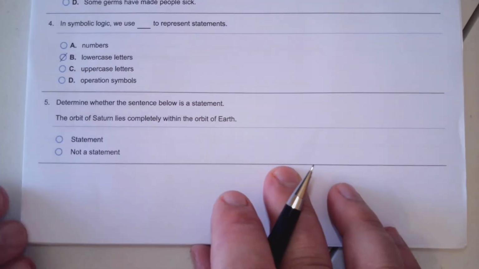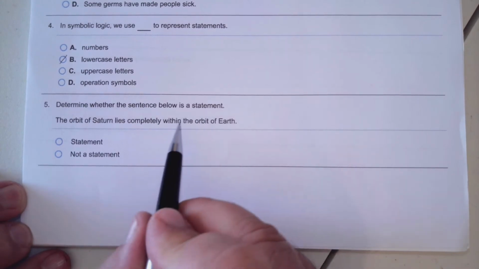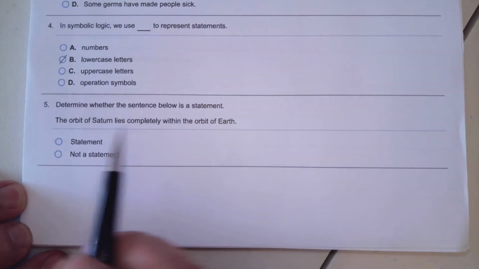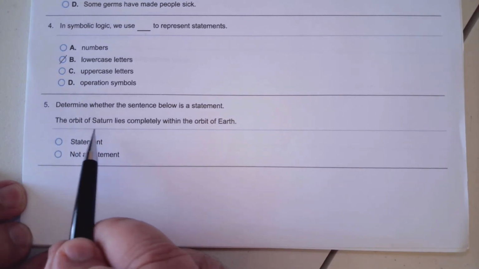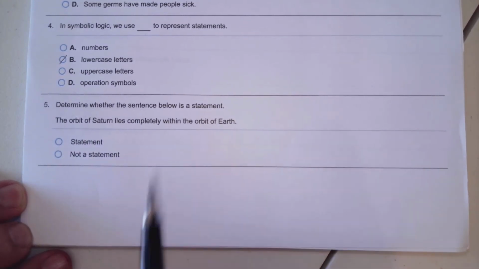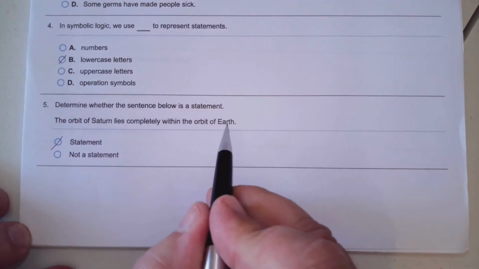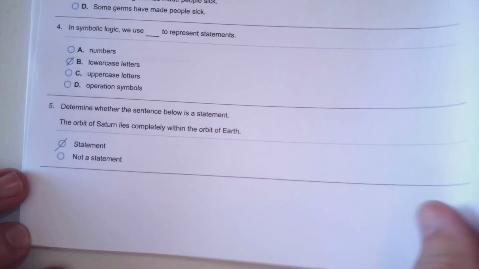Number 5, determine whether the statement below is a statement. Remember, to be a statement, it has to be verifiable. The orbit of Saturn lies completely within the orbit of the Earth. Can that be proven true or false? Yeah, of course it can. Even though it's false, it's either true or false. That's a statement.